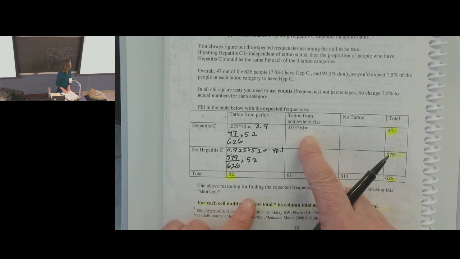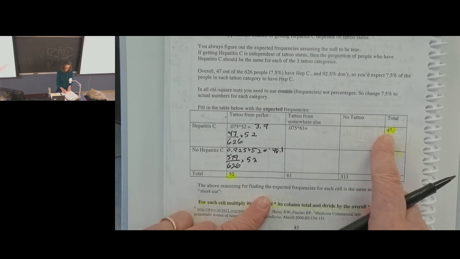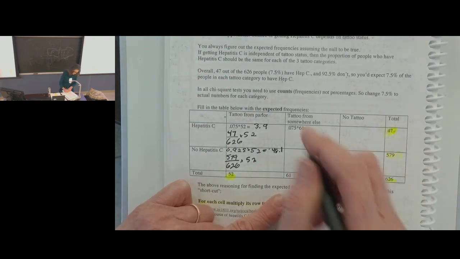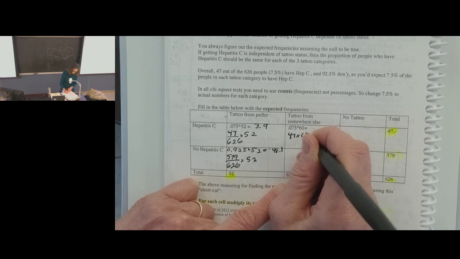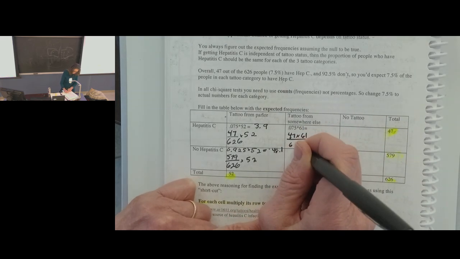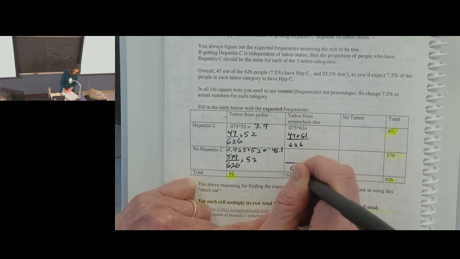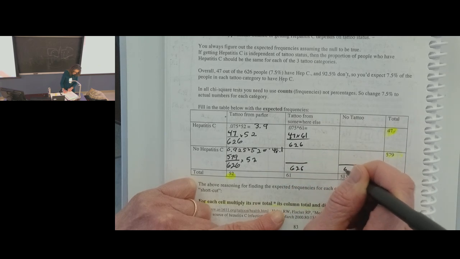Does that make sense? Okay, it's easier for me to remember. So for this one, what would it be? Well, you just take the row, which is 47, times the column, which is 61, and you divide by 626. And you do that for all of them. They're all going to be divided by 626.